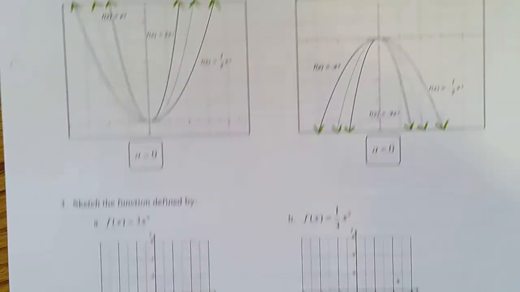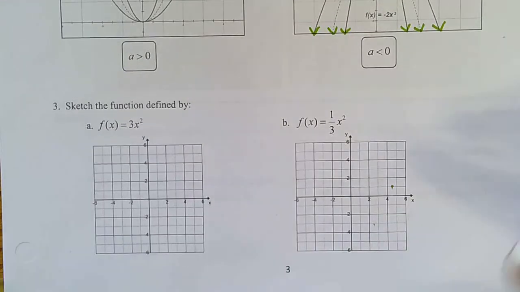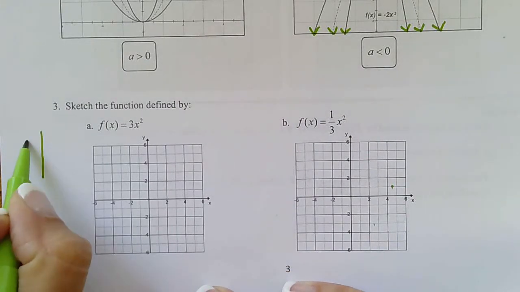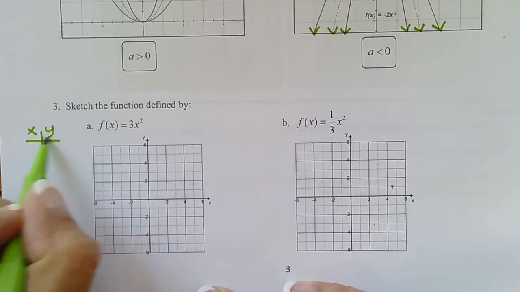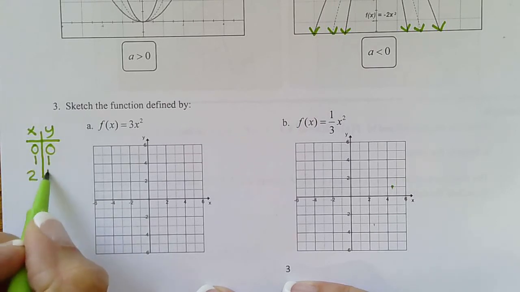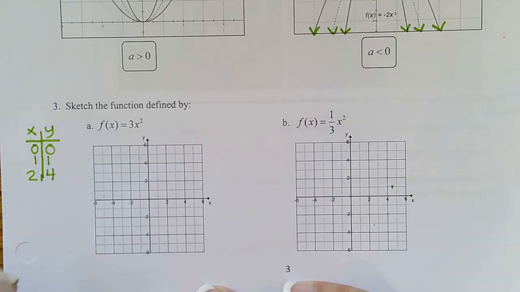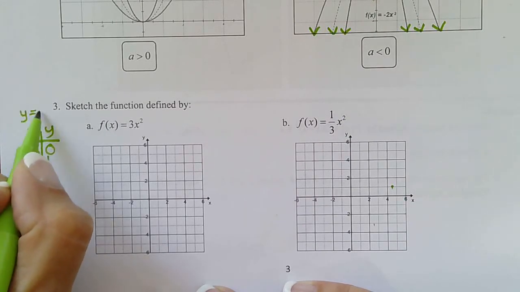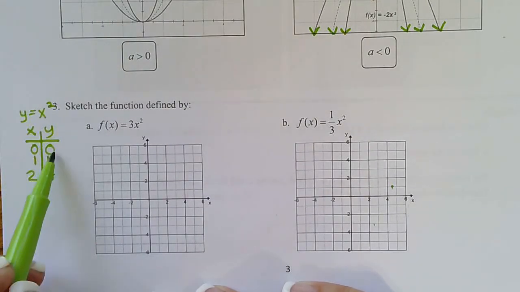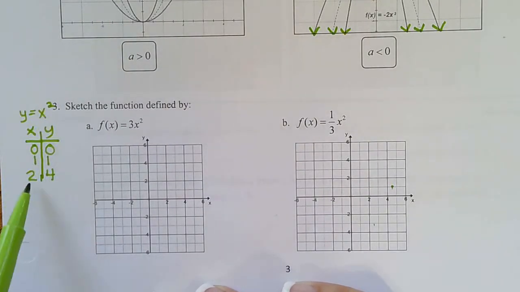So I like to draw the mother function first, not draw it, but write the table for it: 0, 0, 1, 1, 2, 4, that we wrote down before. And remember, that just comes from here, because some students think, oh, she just came up with these magical numbers. No, when you put 0 in, you get 0. When you square 1, you get 1. When you square 2, you get 4. So that's the mother function.